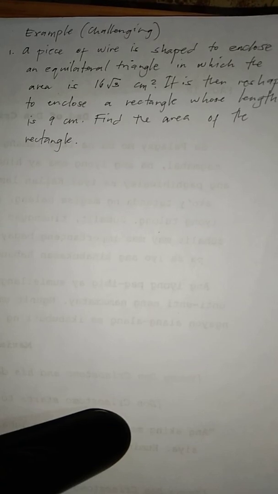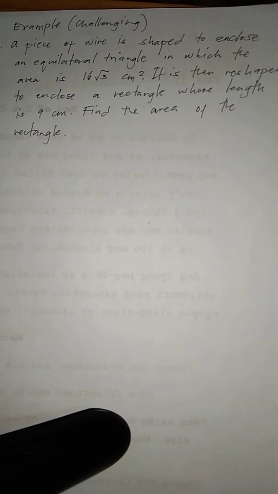So we will solve this challenging question. This is problem number 1. A piece of wire is shaped to enclose an equilateral triangle in which the area is 16 square root of 3 square centimeters. It is then reshaped to enclose a rectangle whose length is 9 centimeters. Find the area of the rectangle. Right? So let's start off with the given.